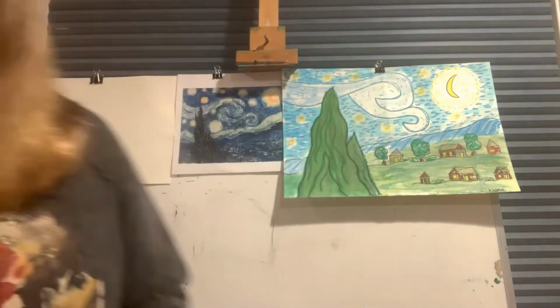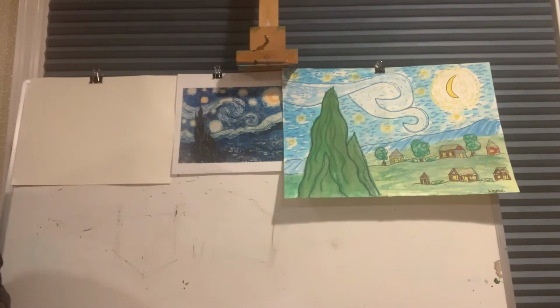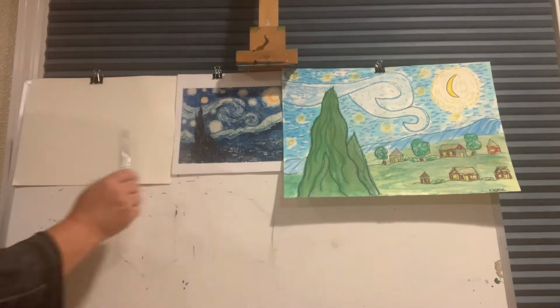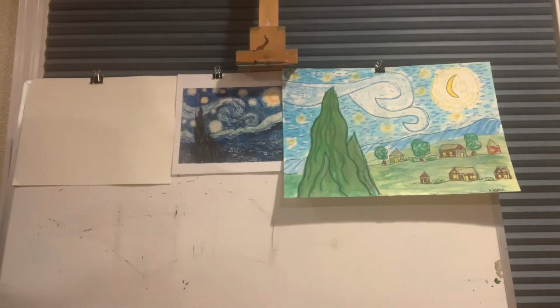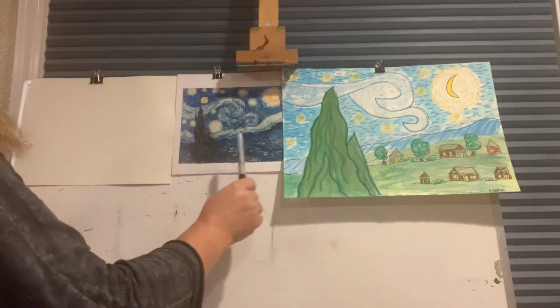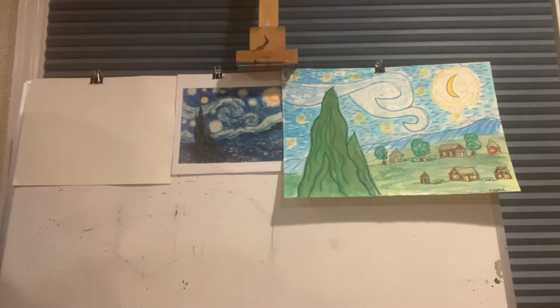And it kind of gives us an idea of what light and dark and all kinds of interesting things come together. So thanks for joining me, and let's get started. So what are you going to need? The same things you guys have been using all along. You're going to need a piece of paper that's in this direction. Here we have a picture of Vincent van Gogh's, and then we also have one that I did last year with the students. So let's go ahead and get started.